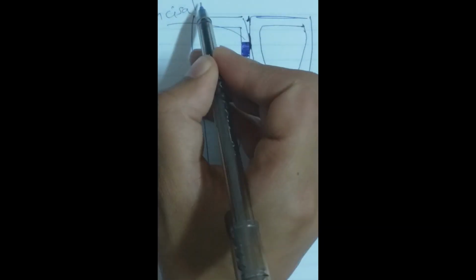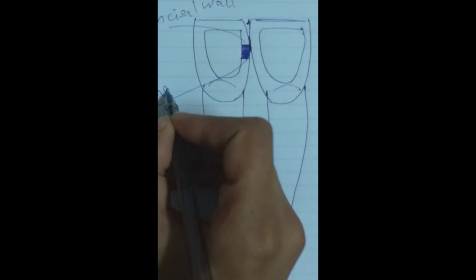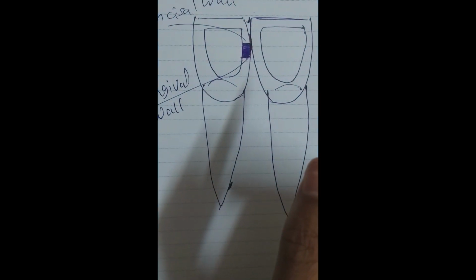Incisal wall, gingival wall. Now we will draw the proximal view to know the outline from it.